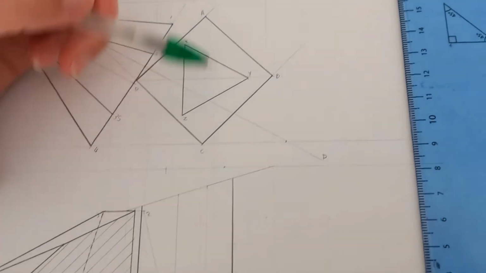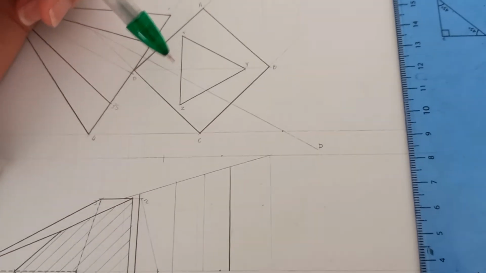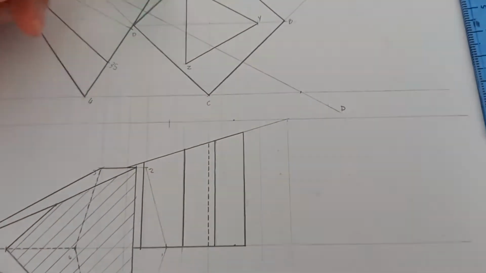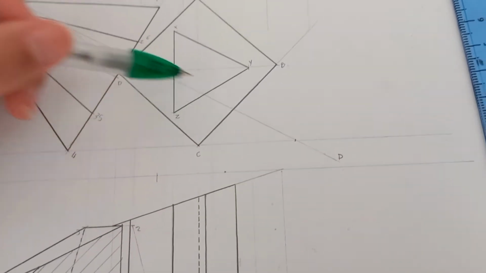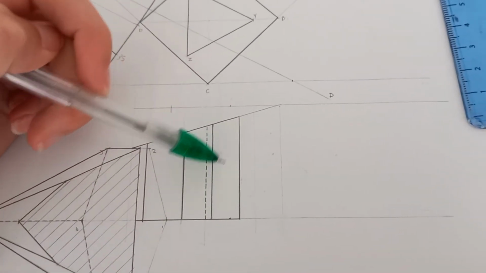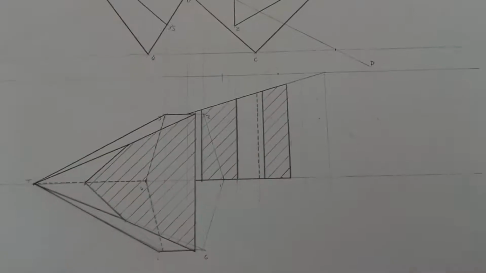So let me do that quickly. And remember, this is hollow, so that means you're not going to hatch it. So let's just do that, and then you'll see what it looks like. Okay, so with all the lines done, it will look like this. Now, because this part and this part over here are getting cut, we're going to hatch those two parts there. So let me just do that quickly, and then we'll carry on.